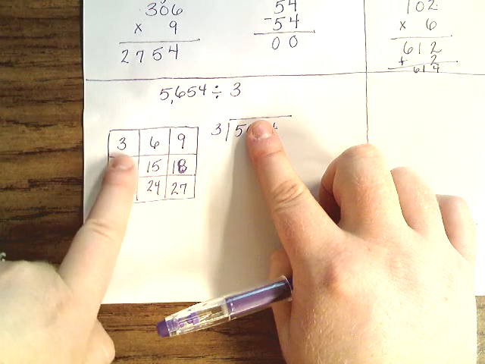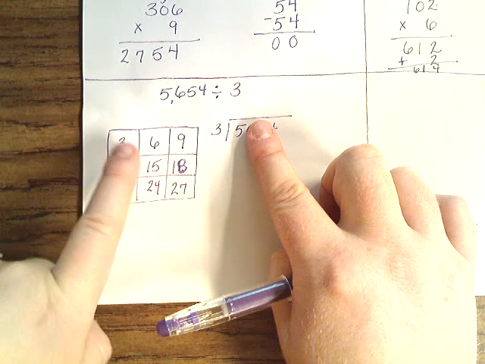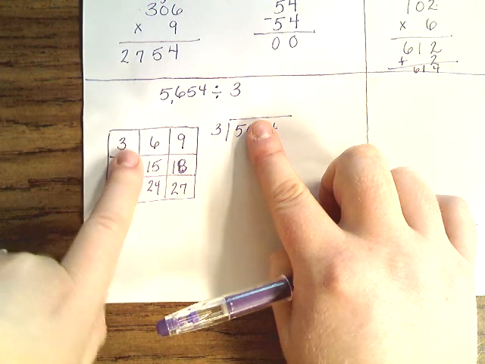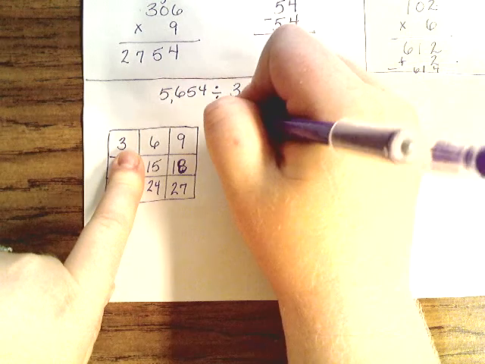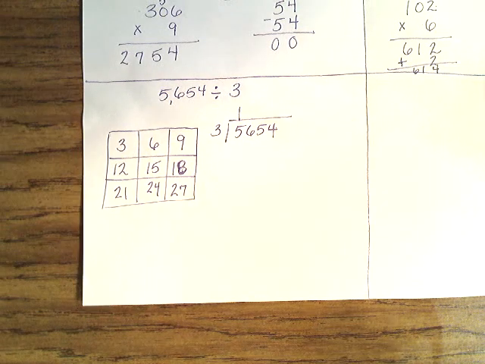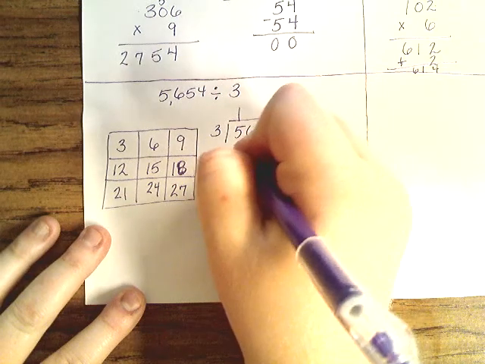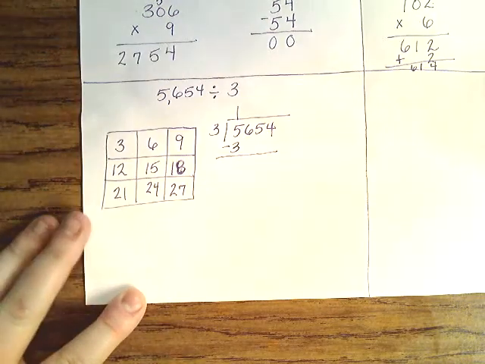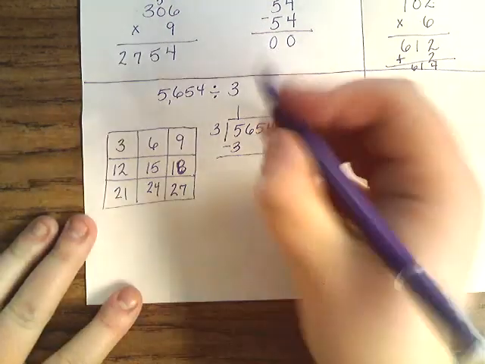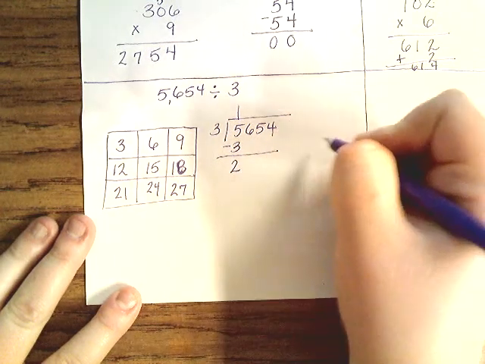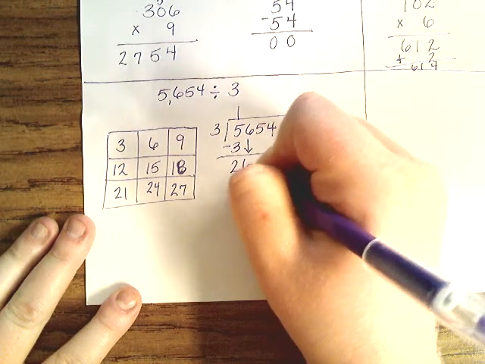So we have to go back to this one. So it's 1 time because it's in that first box. So 3 fits into 5 once, and we do the multiplication. 1 times 3 is 3, and we subtract. 5 take away 3 is 2, and we bring down the 6.